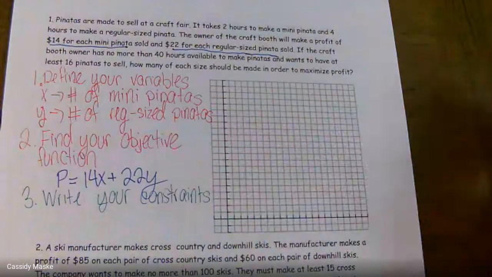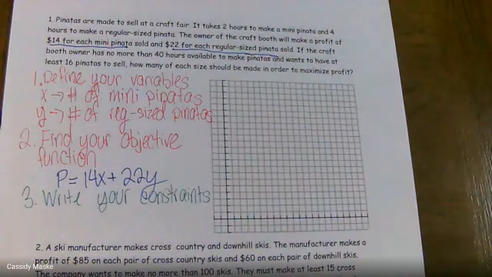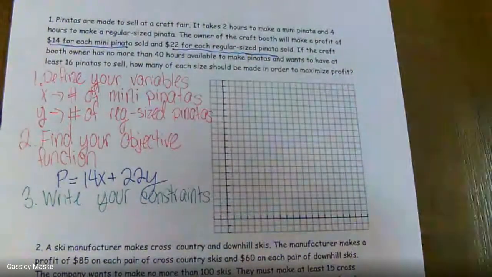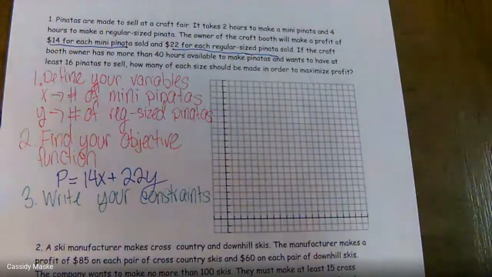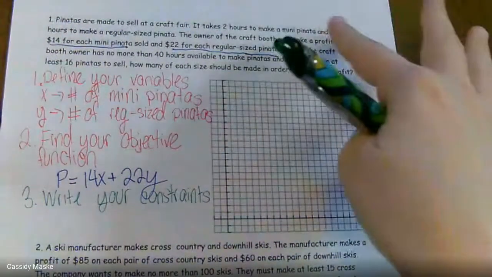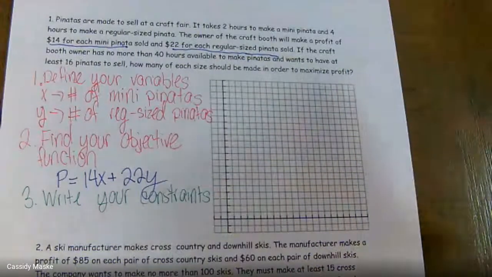And so the constraints are like your equations. In this case, they're going to be inequalities that you're going to write based on the problem. That's kind of the hardest part, writing your different constraints, your different inequalities. And so I try to break it down.